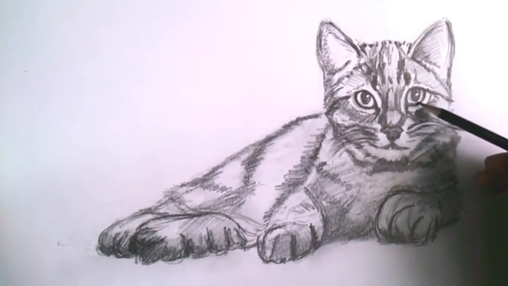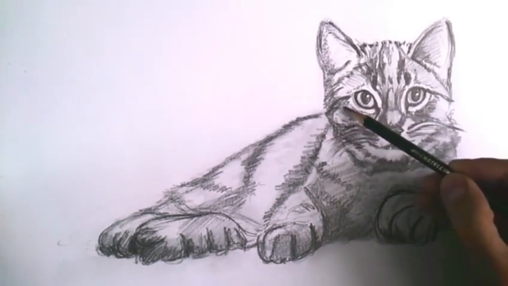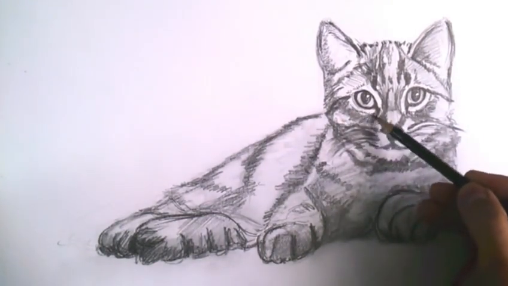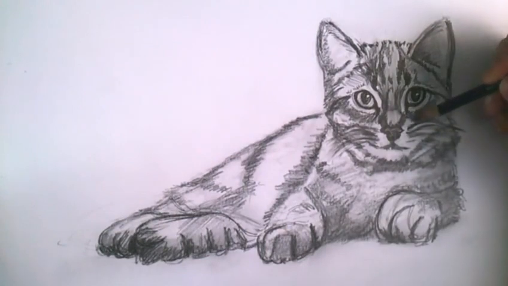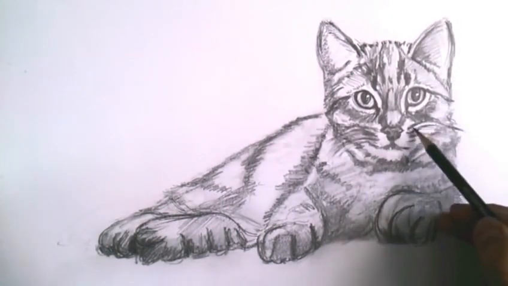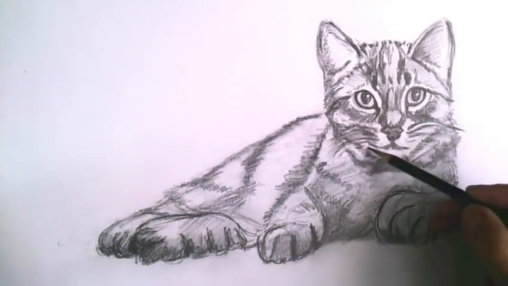This is the 4H pencil. As you see, it paints very soft, very clear, very light. And it is used to give details in animals like this with hair. It is very useful.